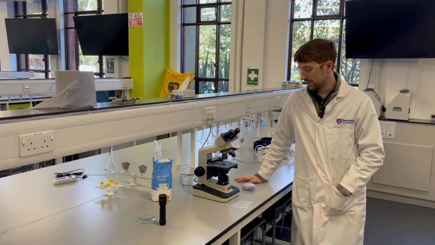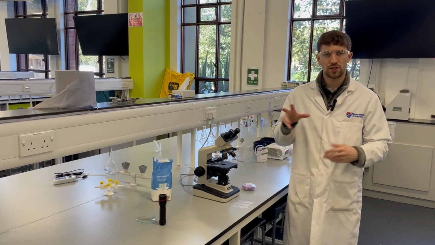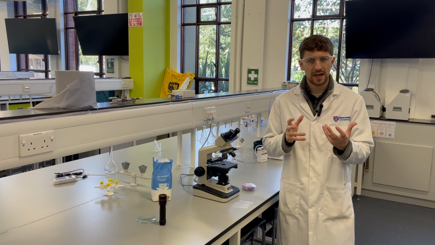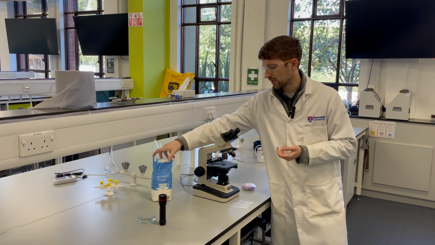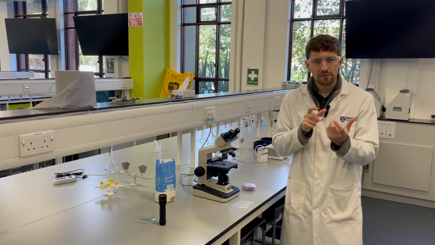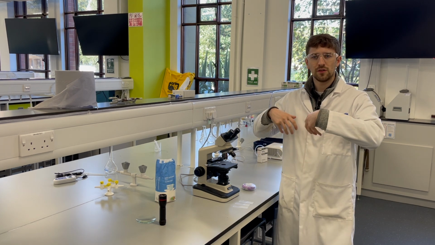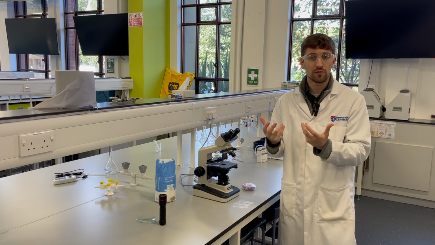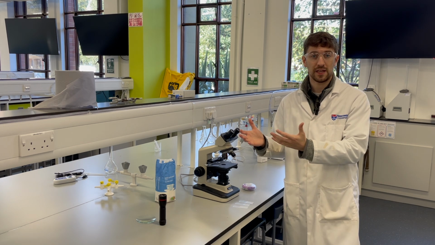In the next experiment, you'll be looking at how the shape and the size of the particles, and we've got sugar here just as an example, can be modified to try to enhance or improve the effectiveness of delivery to the lung.